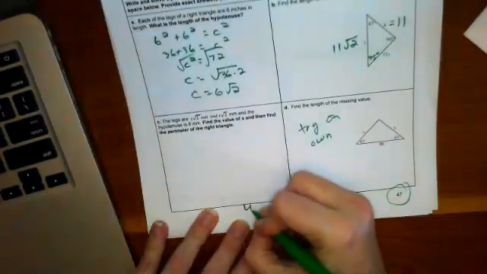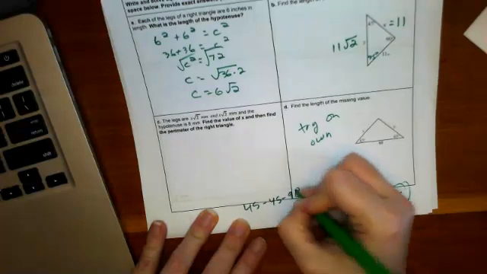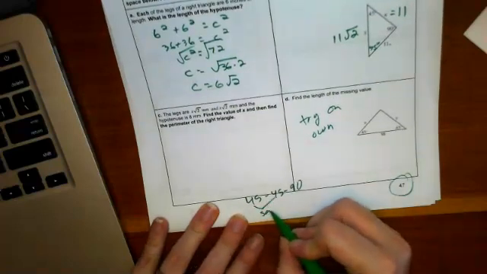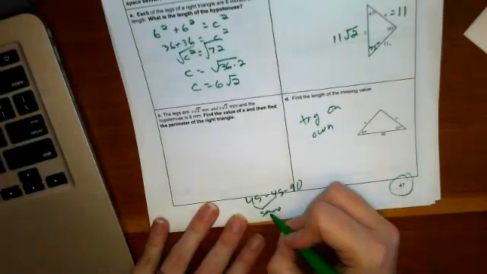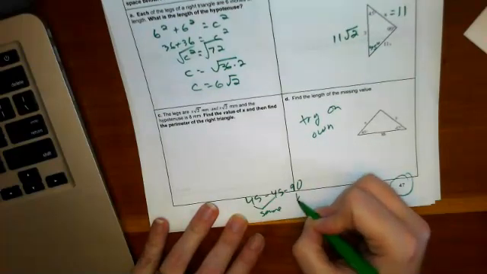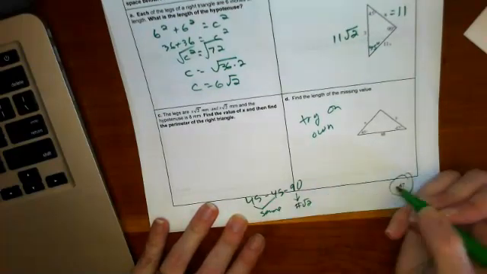So that was, let's just take a little note down here. That's our 45, 45, 90. And those two are going to be the same, opposites. Opposite sides of 45 and 45 are the same. And that's going to be the number root 2, okay?